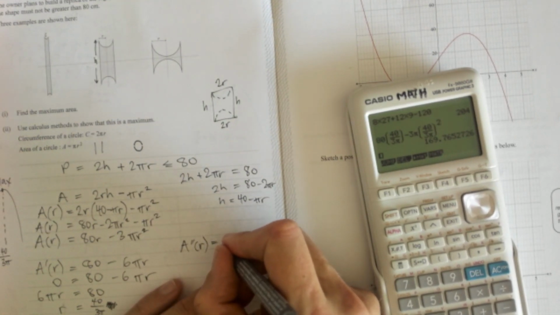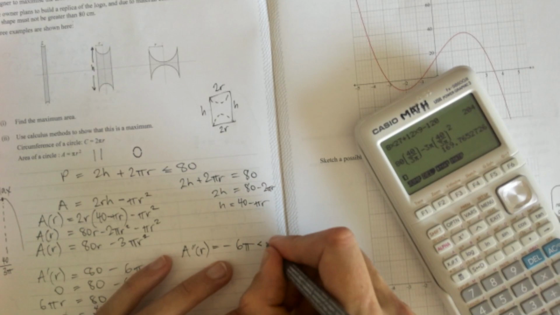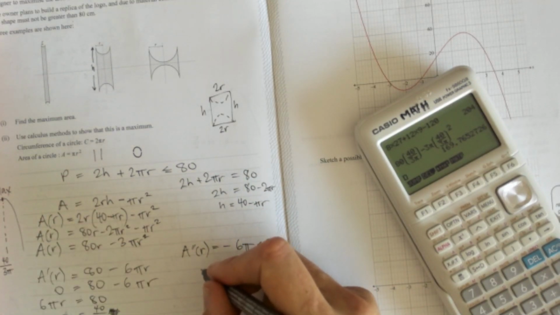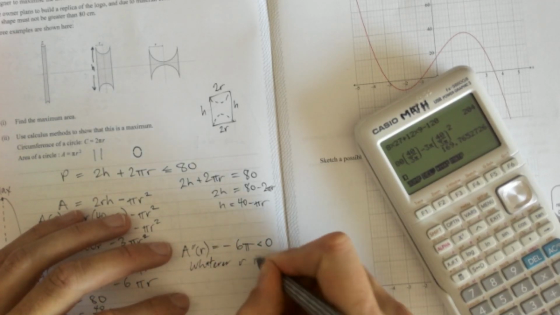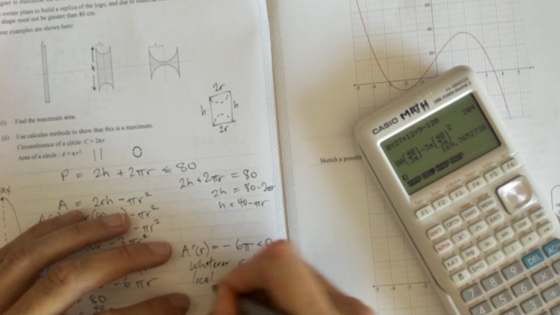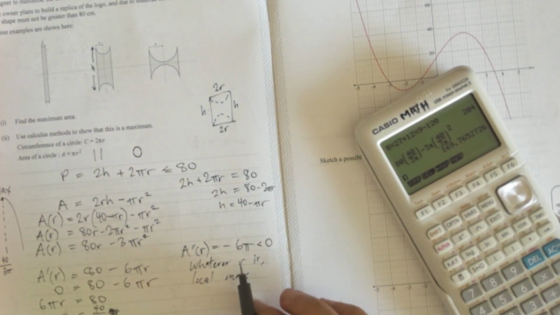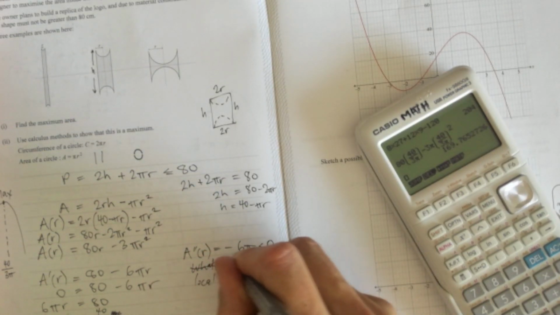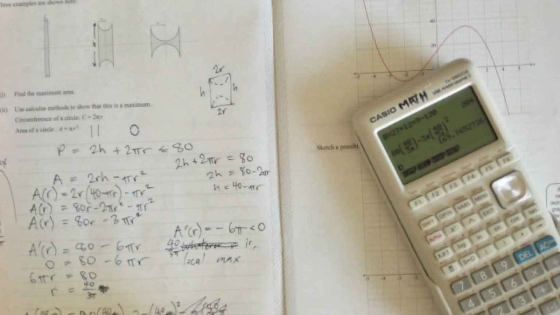Equals negative 6 pi, and that is less than 0. Whatever r is, local max. Well, it's not whatever r is, but it's, yeah, whatever this value is. Fine, let's write the thing. 40 over 3 pi is a local max.